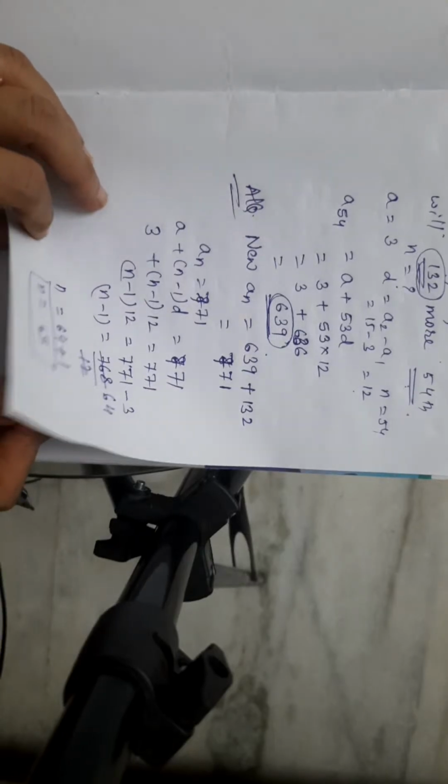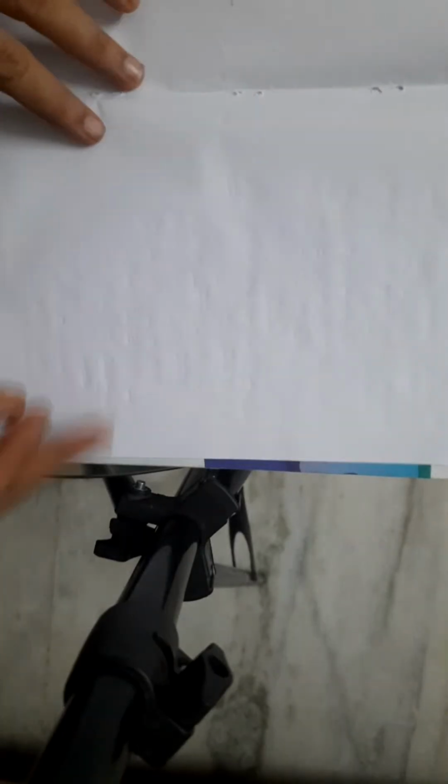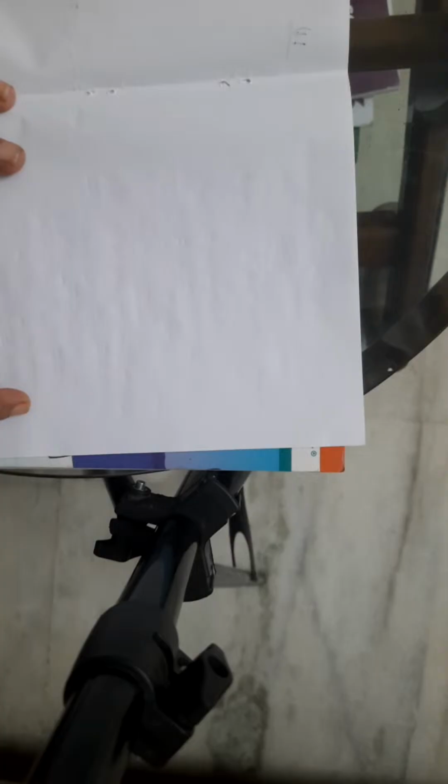Question number 12 is sometimes asked, but out of this exercise, these upper questions are very important. In the 12th question, it is given that 2 APs are there with the same common difference. Here 2 different APs are there.